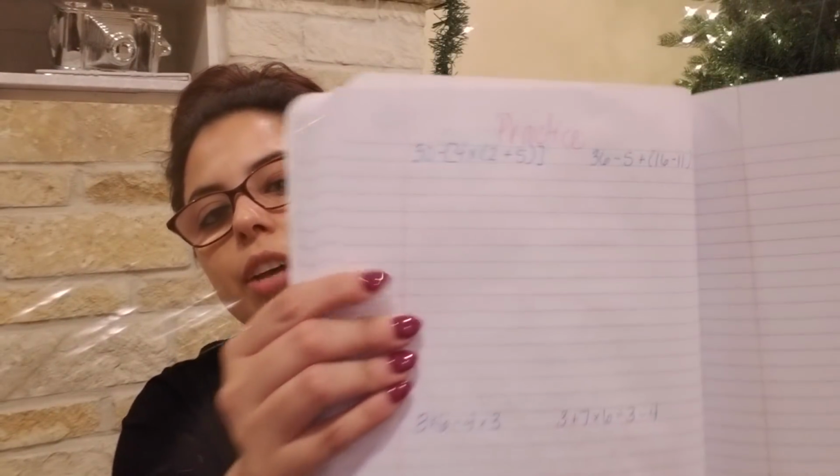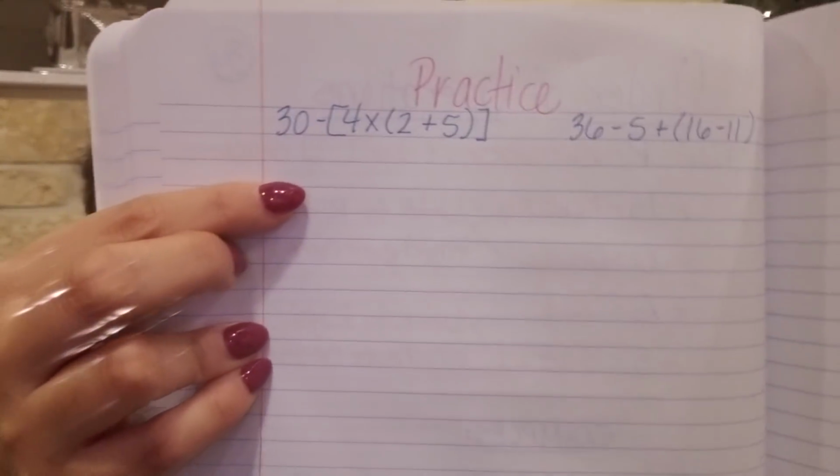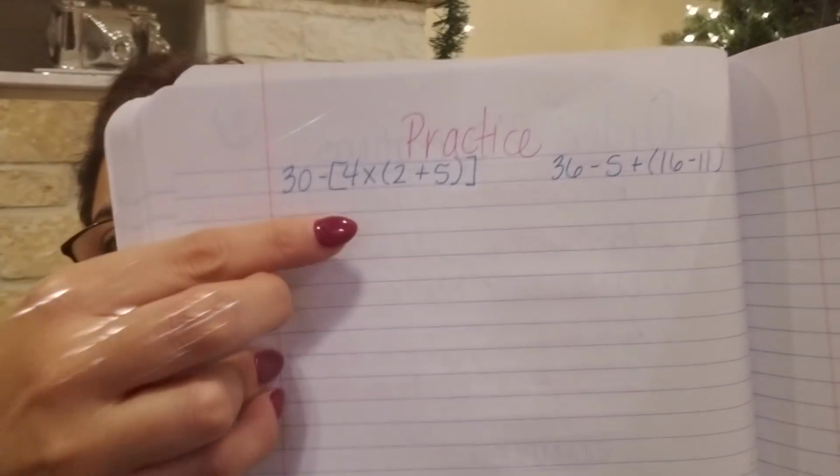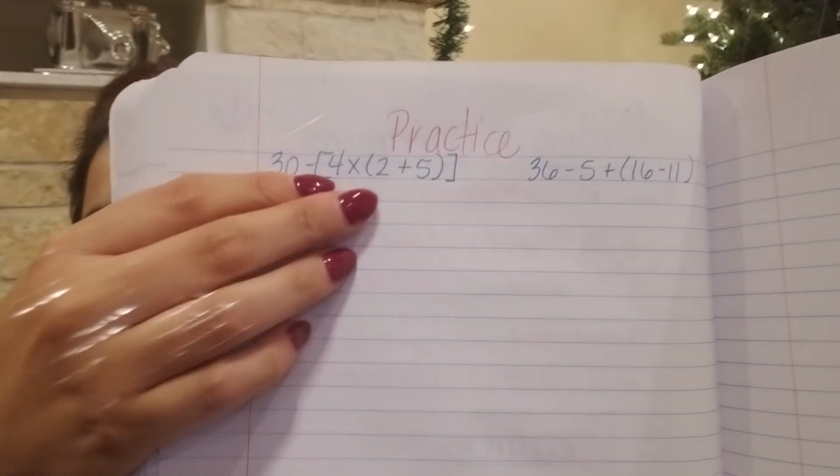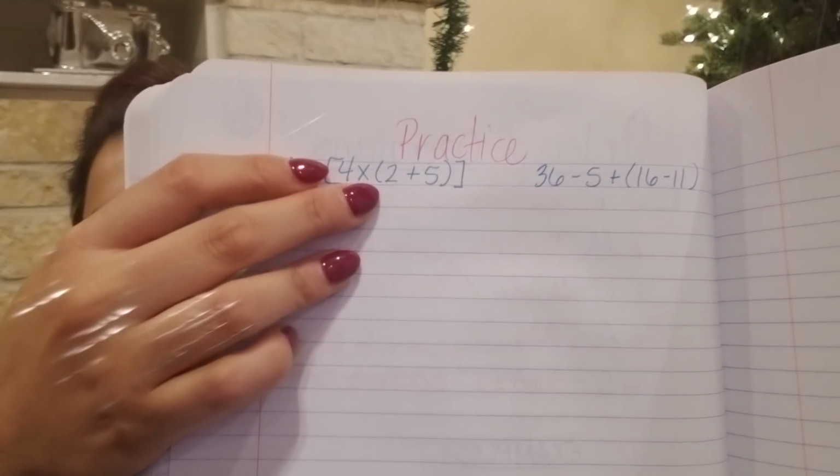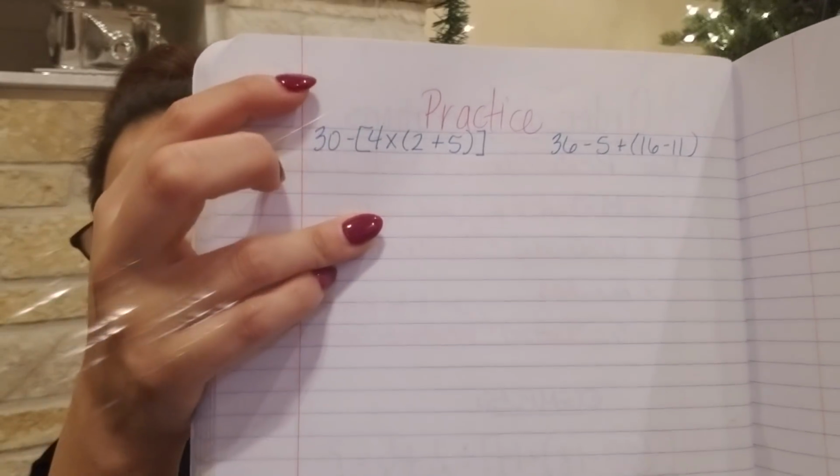Okay, I've already written my equations down. Don't worry about writing them all down. Just focus on writing this first one down right here: 30 minus, and then the bracket, 4 times, and then the parentheses, 2 plus the 5. Okay? So, again, our order of operations is parentheses or brackets, multiplication, division, addition, and subtraction.